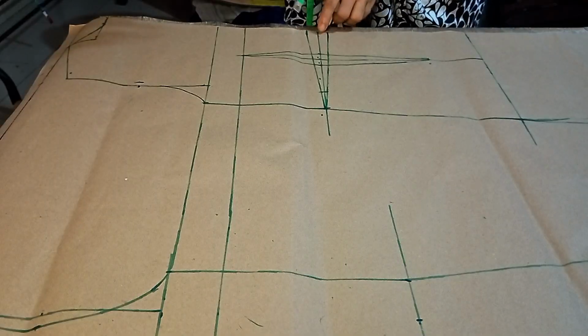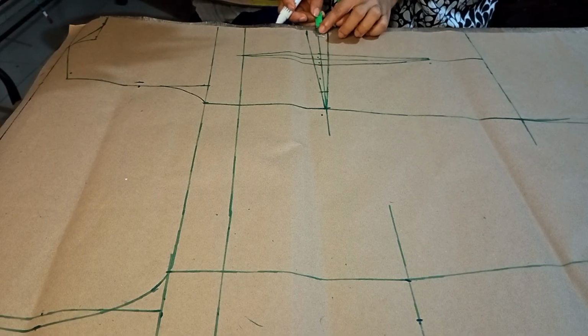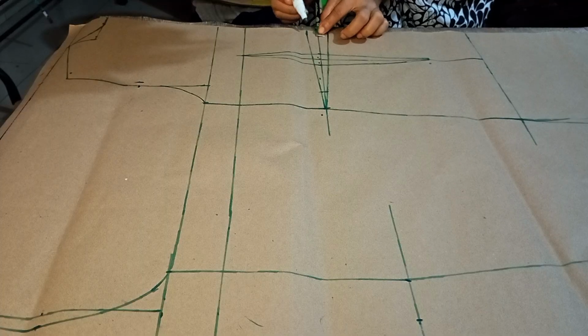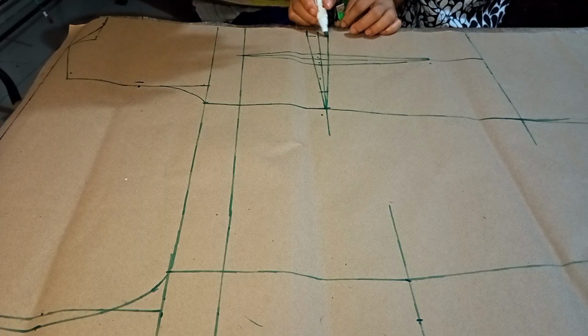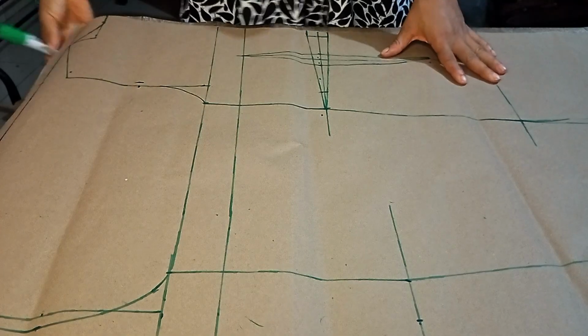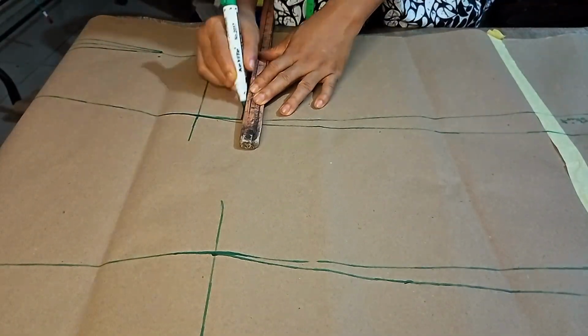And then on the center fold of the back, I'm going to go in by 0.75. So I go in by 0.75, and then I mark it. And then on the hip line, I'm going to come down by 2 inches because I want to contour the hip line.